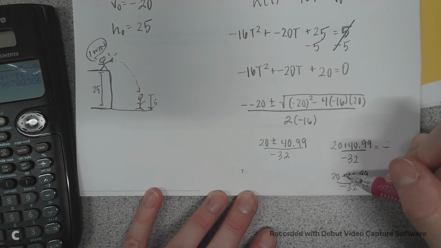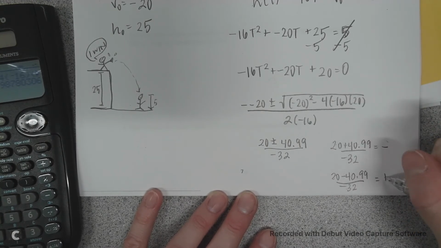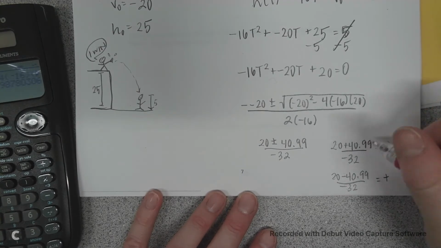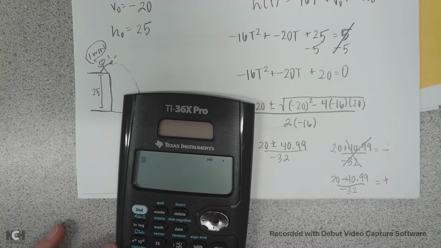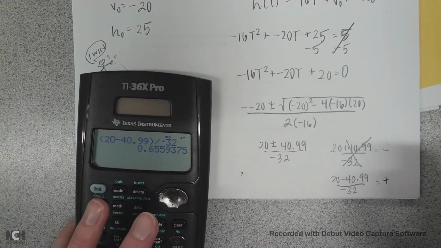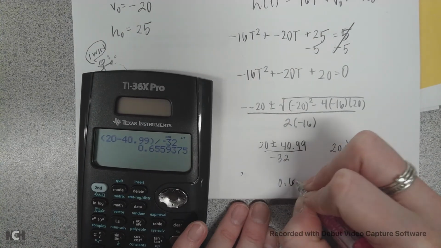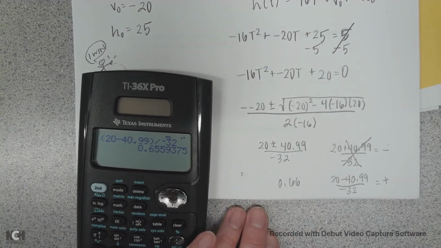But if we use the minus one, we'll have a negative divided by a negative, which gives a positive. So we want the bottom one. We have 20 minus 40.99 divided by negative 32, and we get 0.66 seconds.